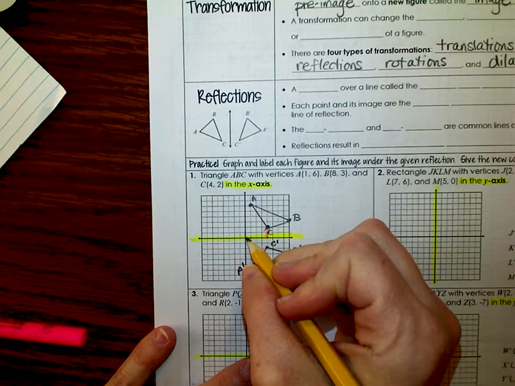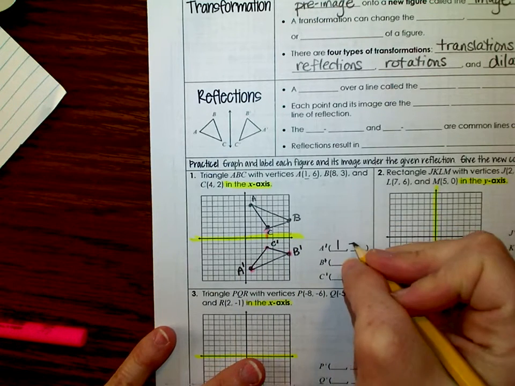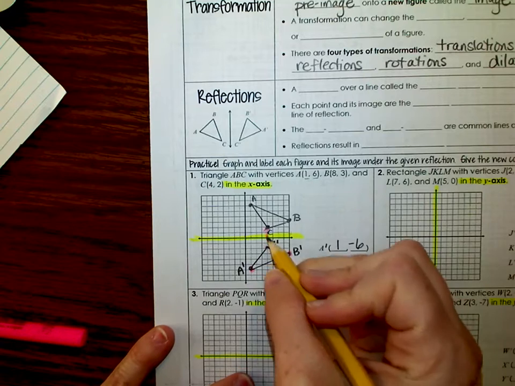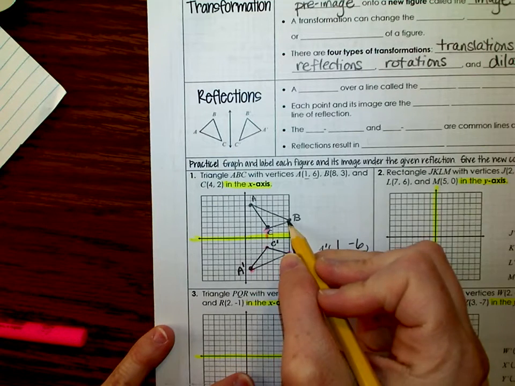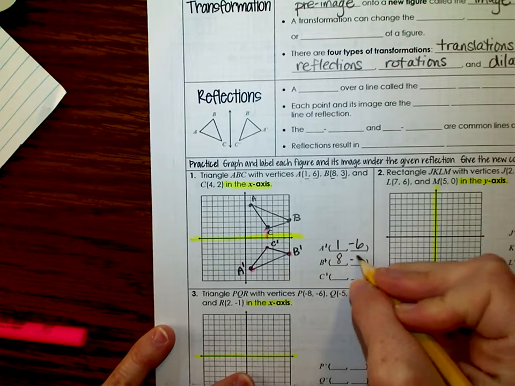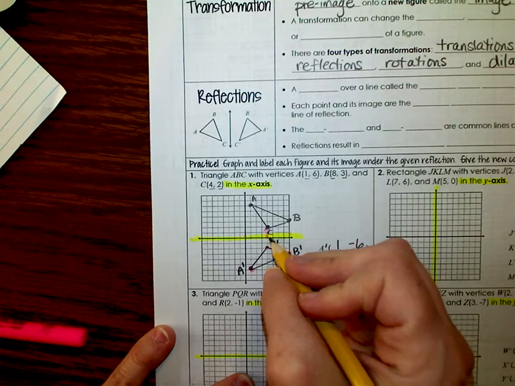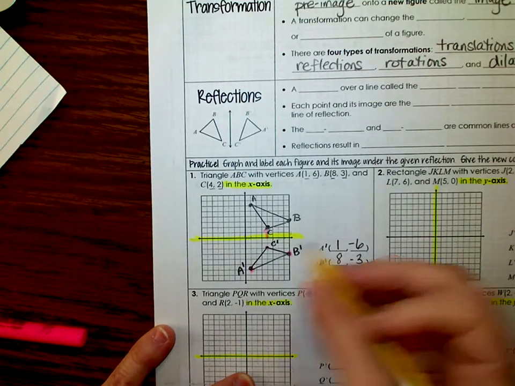Our new A, instead of going to 1, 6, we're going to go to 1, negative 6. And for B prime, instead of going to 8, positive 3, we're going to go to 8, negative 3. And then C prime, instead of going to 4, 2, we went to 4, negative 2.